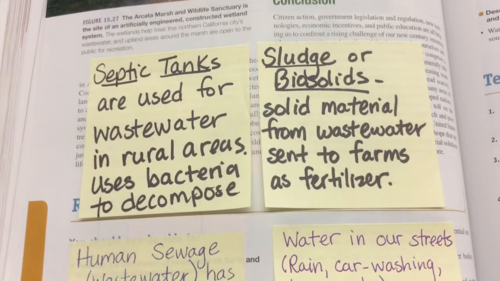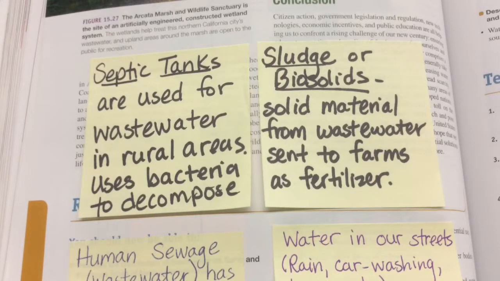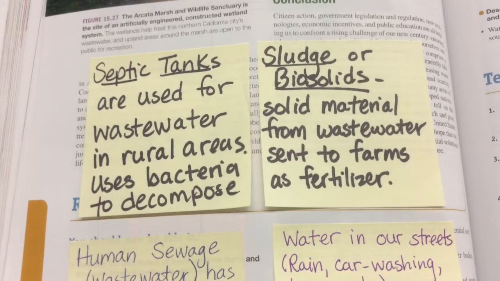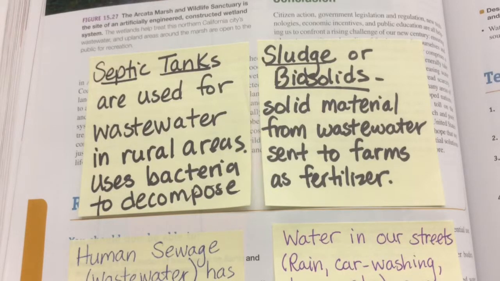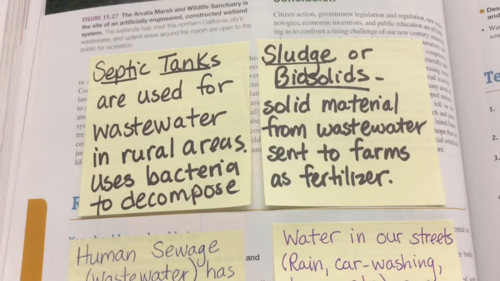And then we send it to farms as fertilizer. Okay, so water treatment uses sludge too, and that can go to any farm. But wastewater treatment sludge cannot go for food crops. So in California, we will send our wastewater sludge to like cotton fields and farmers that are growing food for animals, not for humans.